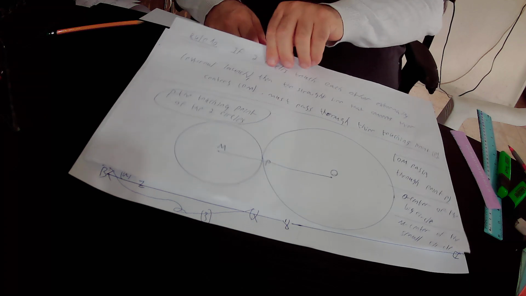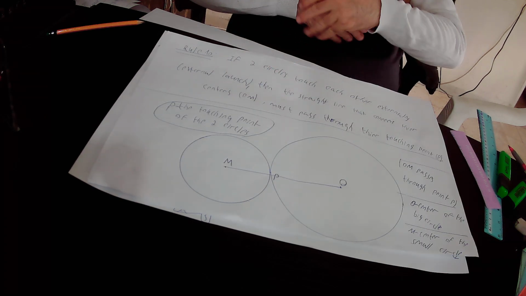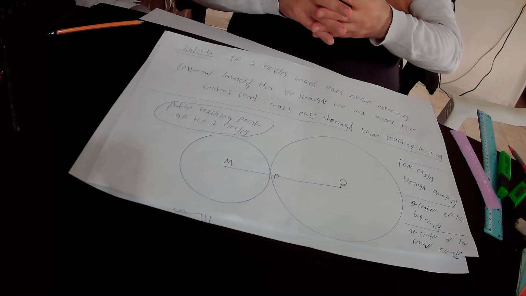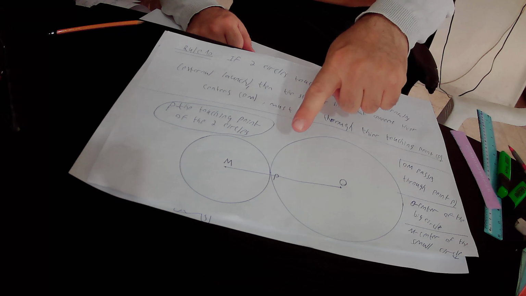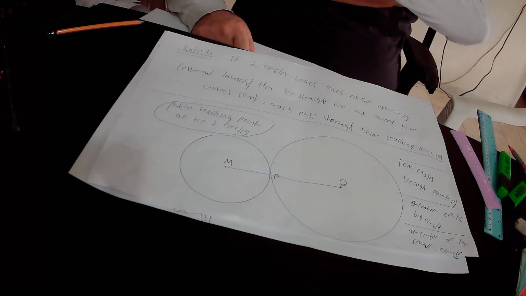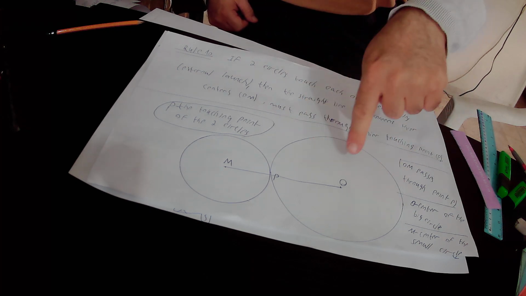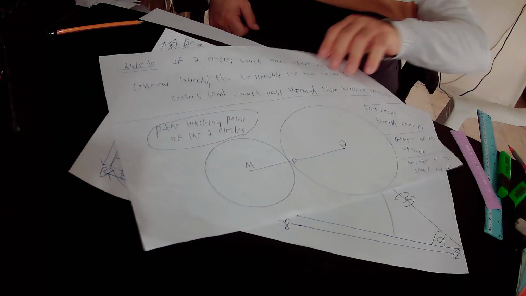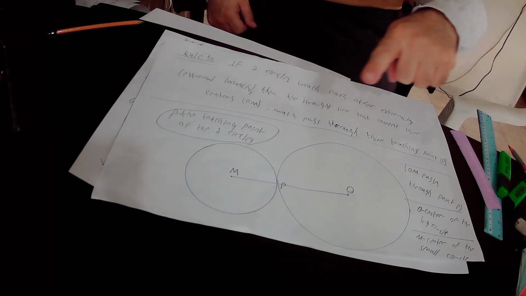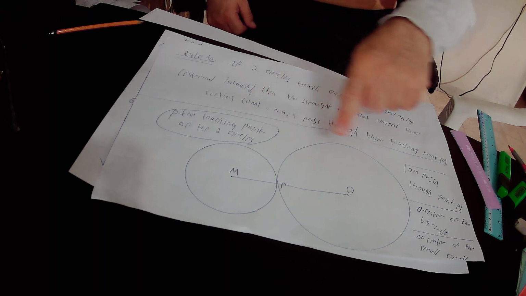So, in the drawing we have two circles, and they have an external notch between them at point P. That is to say, they are touching each other externally at this point P. The center of this small circle is here at point M. The center of this big circle is here at point O. And the straight line that connects the centers together is of course the straight line MO.